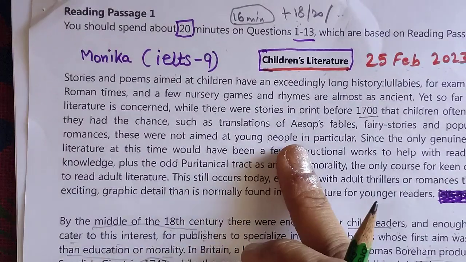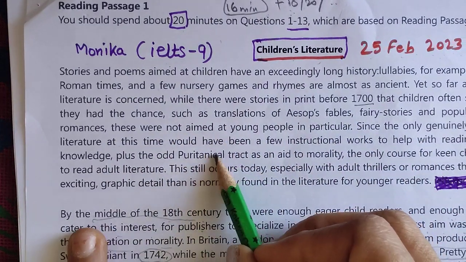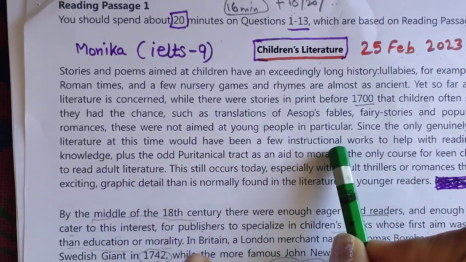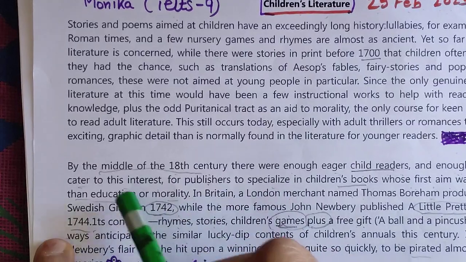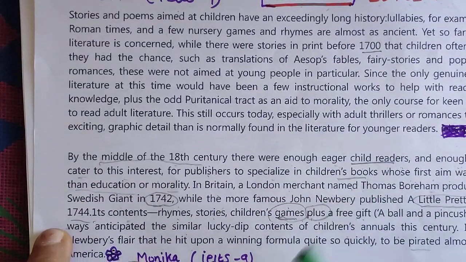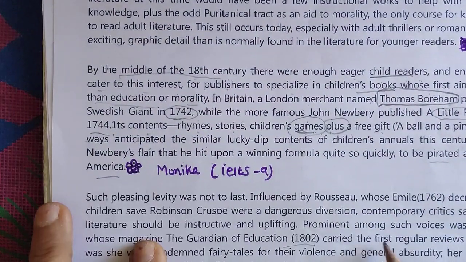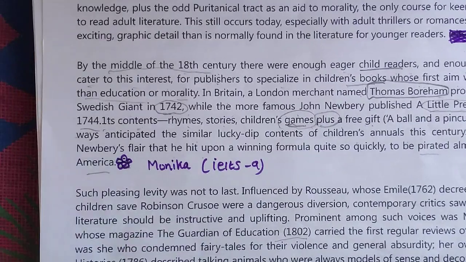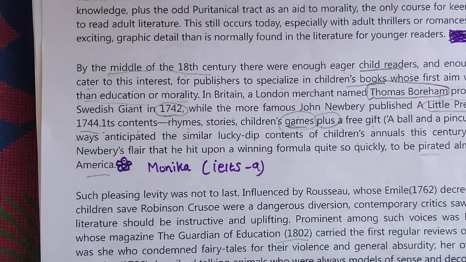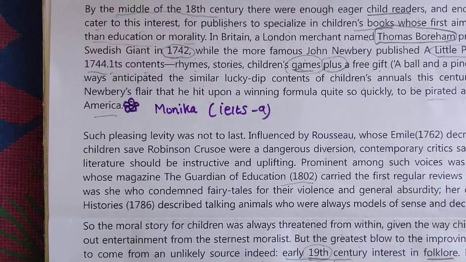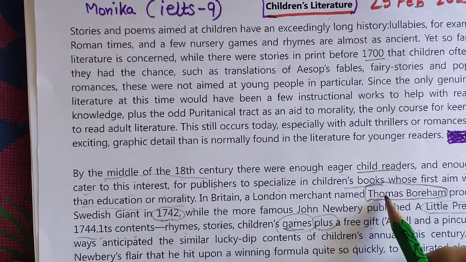Let's find it from the first paragraph. Person's name will definitely start with capital letters, two words with two capital letters somewhere. Yeah, Thomas, this we were looking for, and next Mrs. Sarah Trimmer, and the third, Grimm brothers. Yes, you can see this Grimm brothers. Okay, now we have the location.